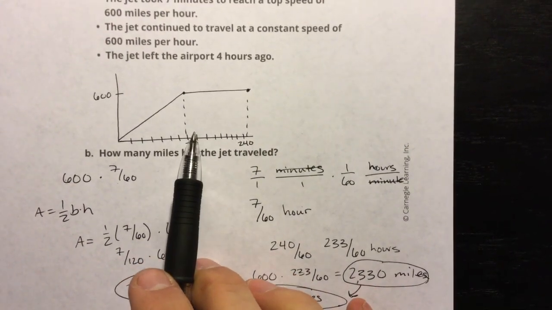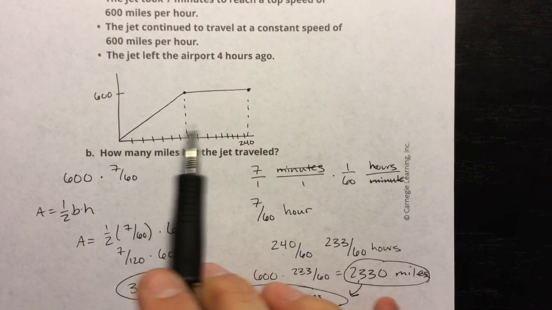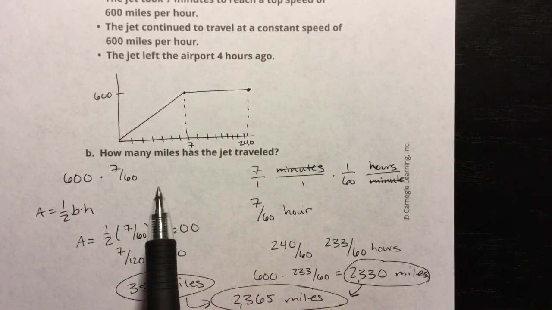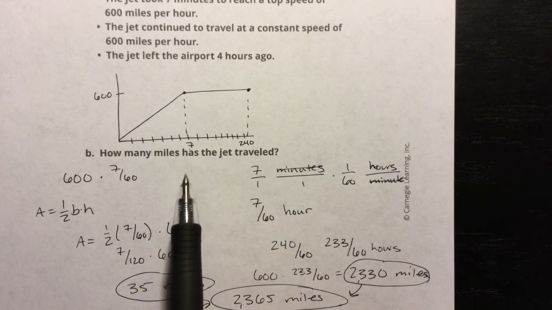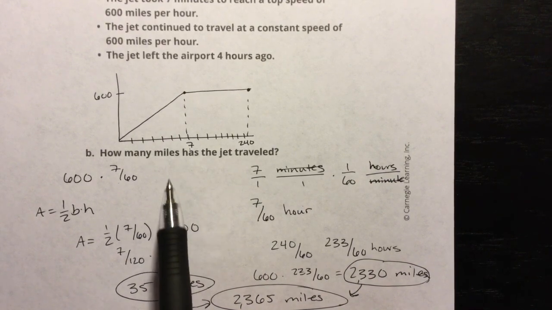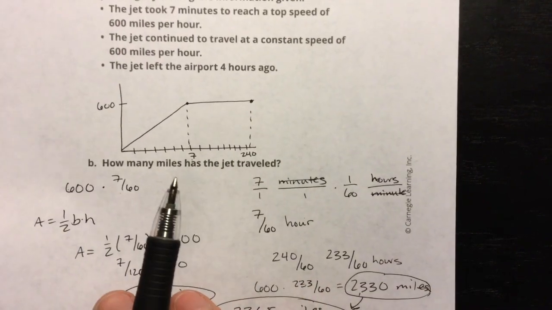And actually, if you guys ever get into calculus, you'll do some of this as well, finding the area under a curve to give distance traveled and things like that. So there you go, a sneak peek at calculus for those of you that might end up there.